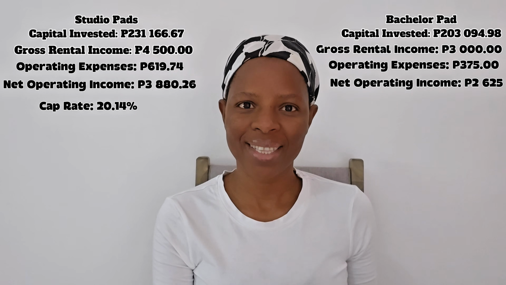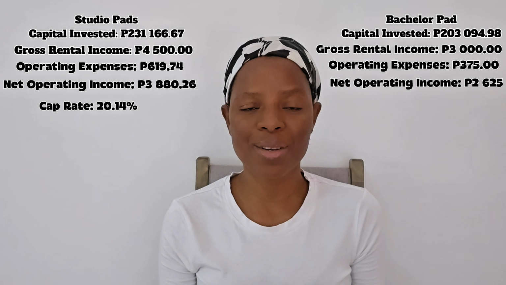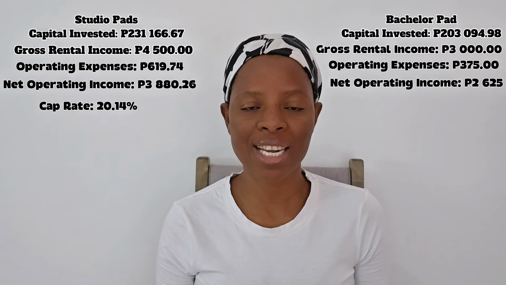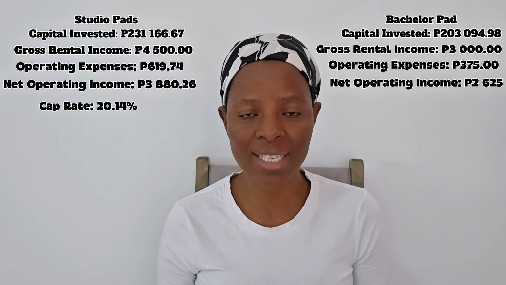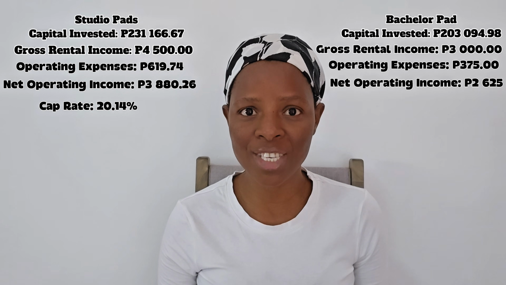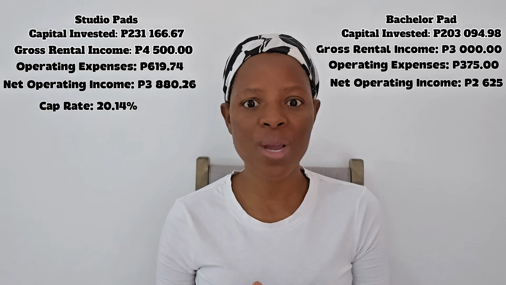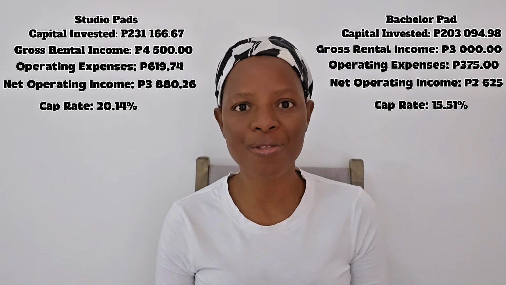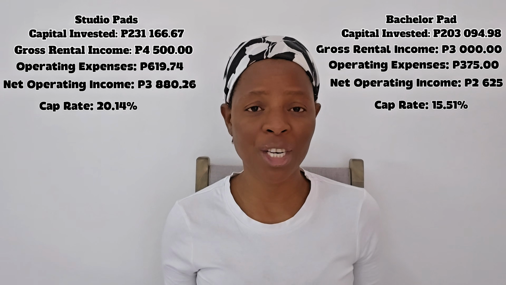Let's look at our bachelor pad. Will it deliver the same rate of return, higher or lower? Only the numbers can tell us. So what is our monthly net operating income for the bachelor pad? Our monthly net operating income is 2,625 pula. We multiply that by 12, we get 31,500. We divide that by the capital employed, which is 203,094 pula 98 thebe. Multiply by 100, we get 15.51%. 15.51% is the rate of return on investment delivered by the bachelor pad.